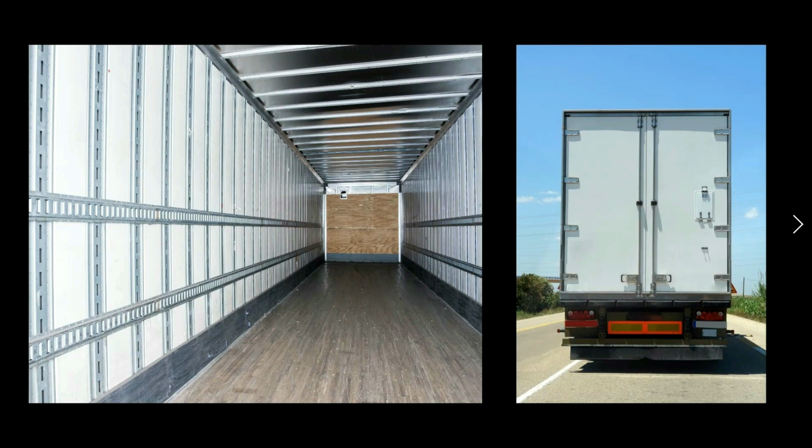So this is what a trailer looks like on the inside, and then obviously this is a picture of the outside. If you look to the right, that is a trailer with swing doors. Those are the preferred doors of most shippers. Now the other type is roll up. It basically rolls up just like a garage door does. The reason they prefer the swing doors is because it provides more space to enter the trailer.